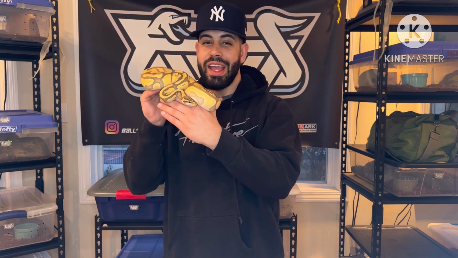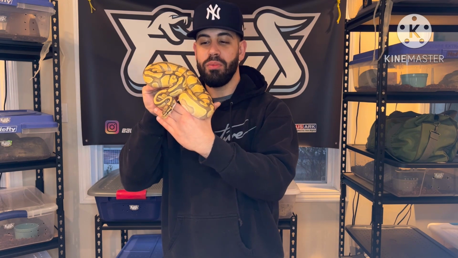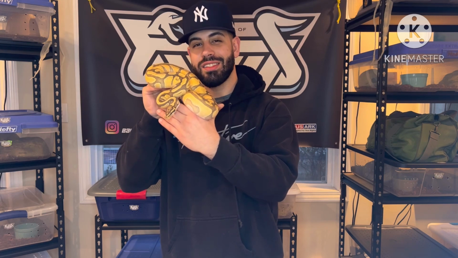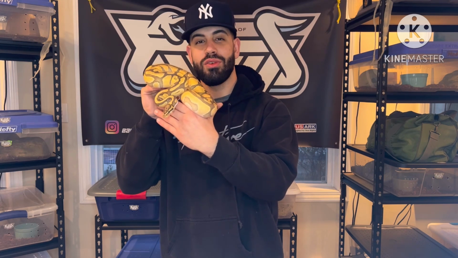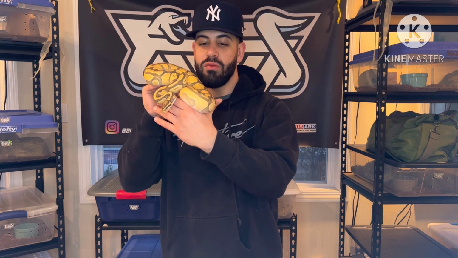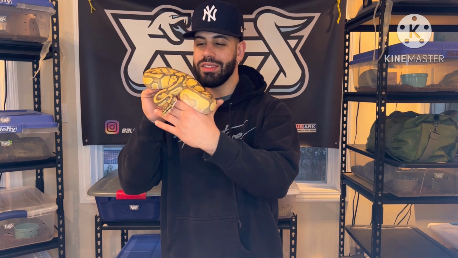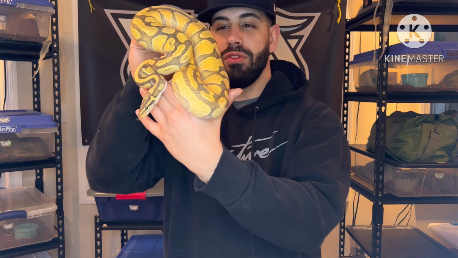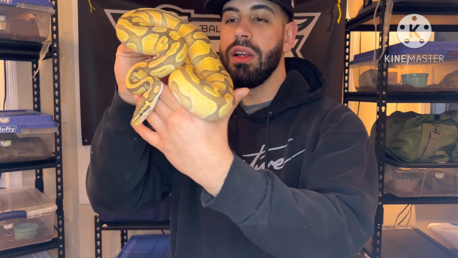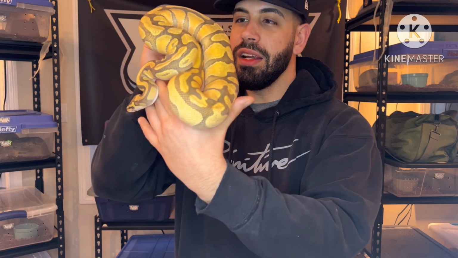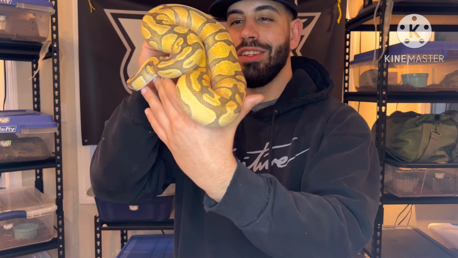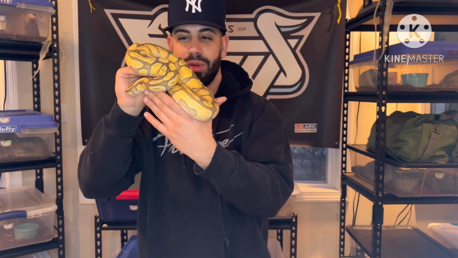Now, guys, here is the visual presentation of a hypo. This girl is an orange dream Enchi hypo ball python. Now, the hypo stands for hypomelanistic, so it makes the snake lack black pigment, also known as melanin. So it really, really gives the snake a clean appearance as it gets big. And as you can see, this girl is super bright, super beautiful, and just full of color. And she's about a year old. She looks awesome, super bright. The hypo gets better and better with age.